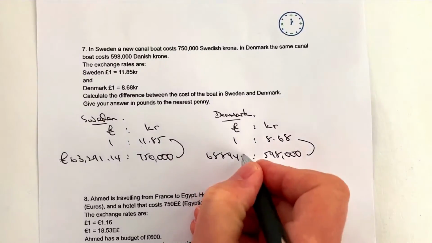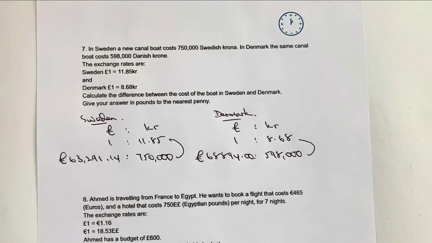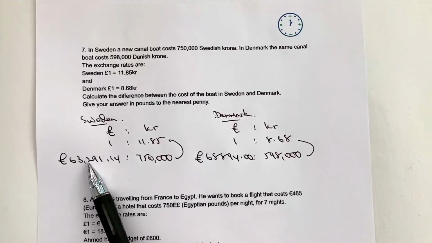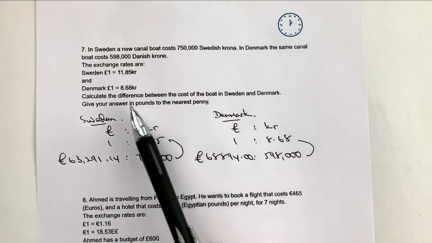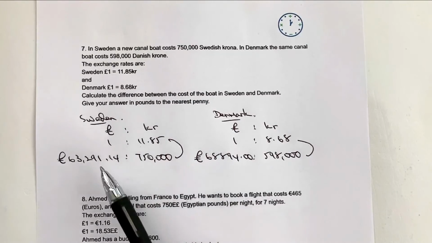68,894, almost exactly. Okay, so in other words, it's going to be more expensive in Denmark to buy the canal boat than it is in Sweden. But the question has actually asked me to work out the difference between the two. So I need to subtract that from that.